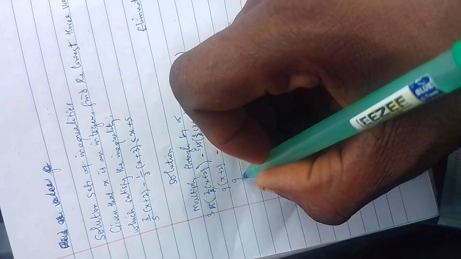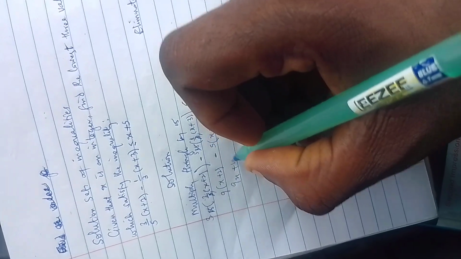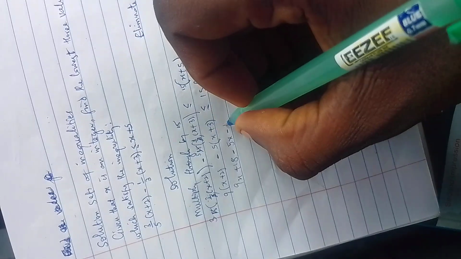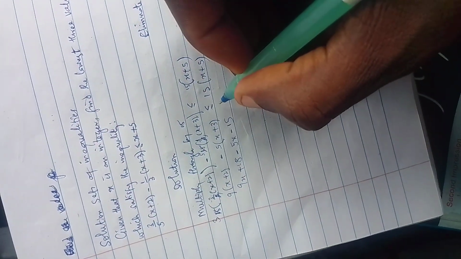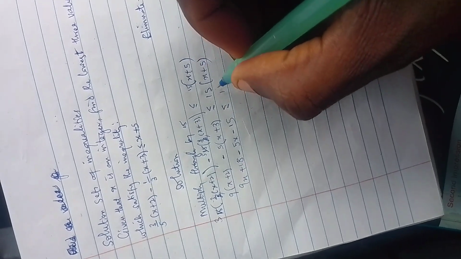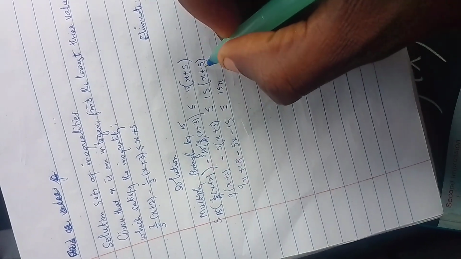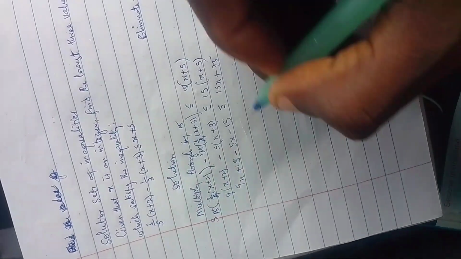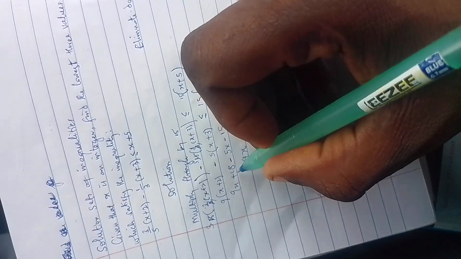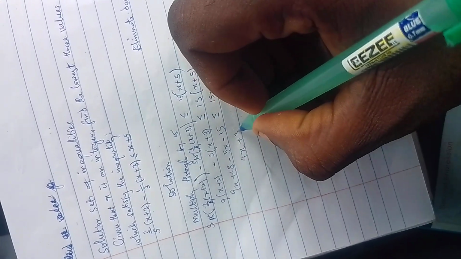9 times x, 9x, 9 times 2, 18. 5 times x, 5x, 5 times 3, 15. Then less than 15 times x, 15x, 15 times 5, that's 75. So now we have 9x minus 5x, that's 4x. 18 minus 15, that's 3.